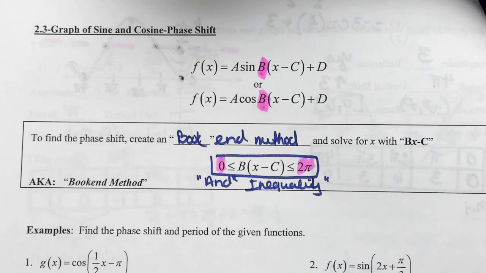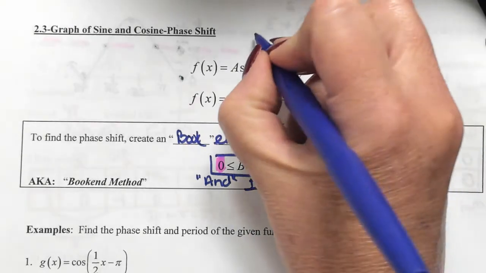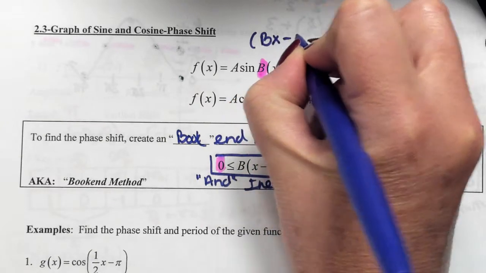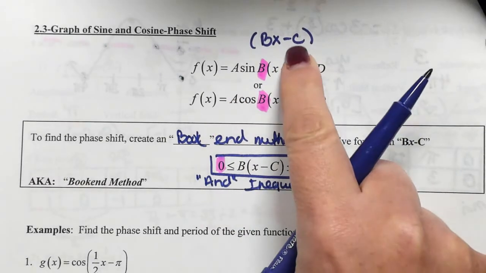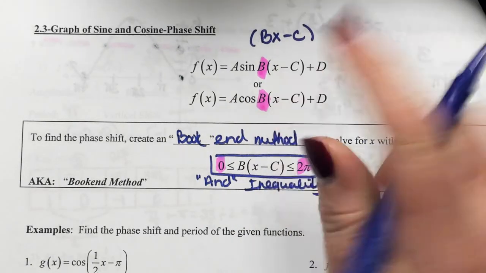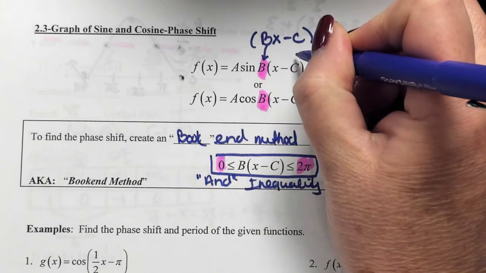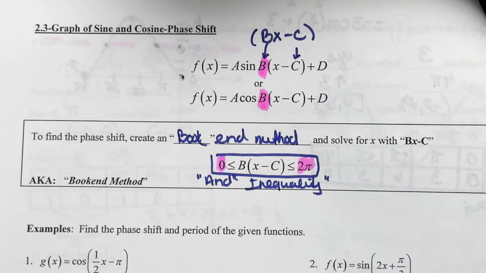that b value is on the outside of the parentheses. Without that b value being outside the parentheses, you do not know what the phase shift is. In other words, if you see your b value written like this, that number is not your phase shift. The only way you can identify your phase shift, or how many units left or right you're going, is if the number in front of x is a positive 1. So you may have to factor it out in order to identify the phase shift correctly.